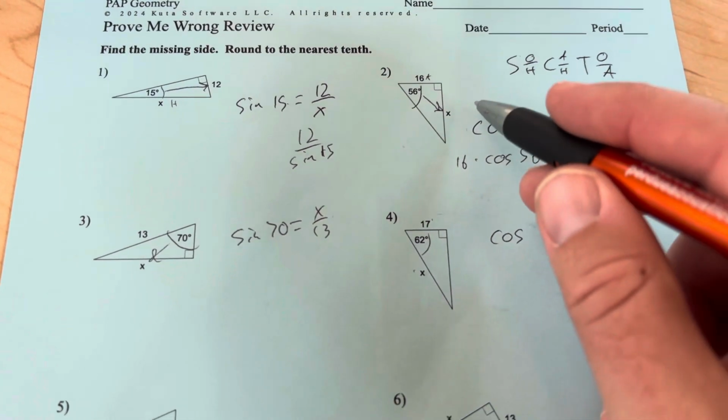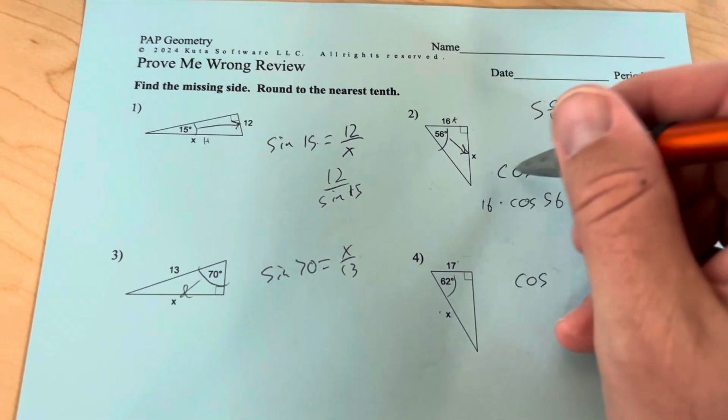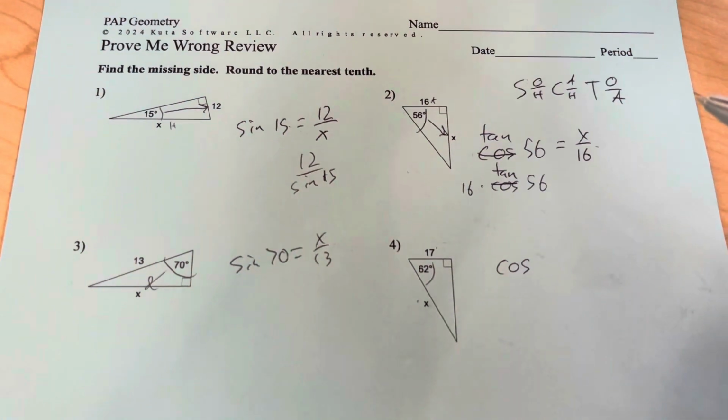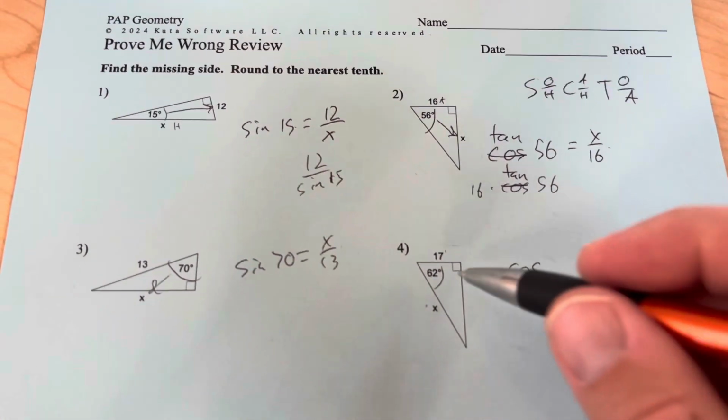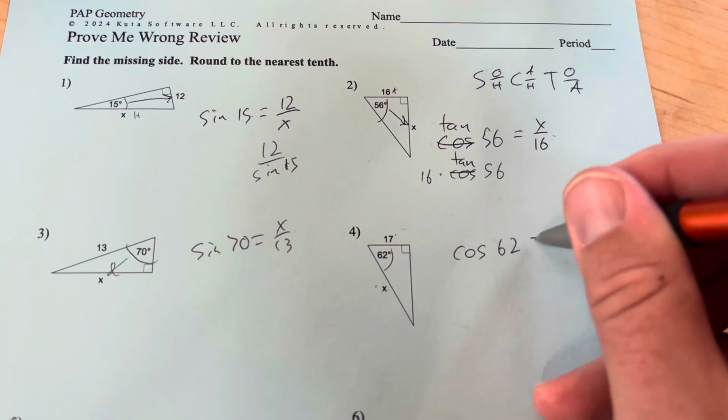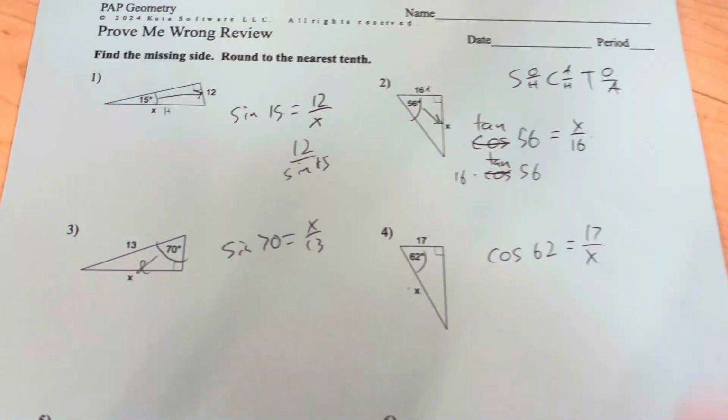Oh my gosh, did I get this? Yeah, I got this one wrong. This is opposite adjacent. This wouldn't be cosine. This would be tangent. Hopefully you saw that on the video and you said, nope, that's tangent. Okay, so cosine, this is adjacent, this is hypotenuse. So the cosine of 62 is equal to 17 over x.